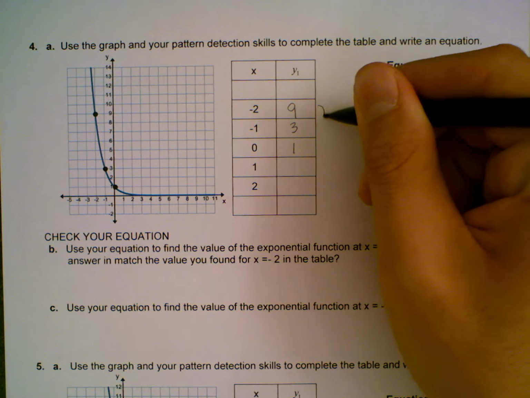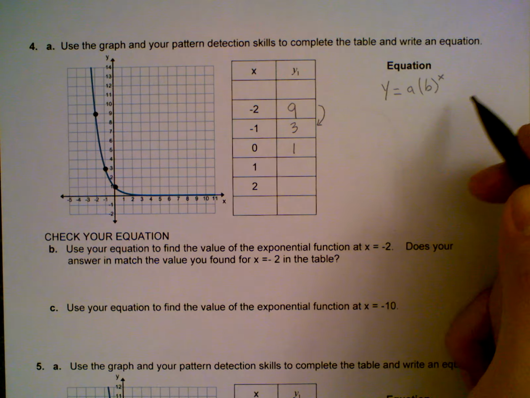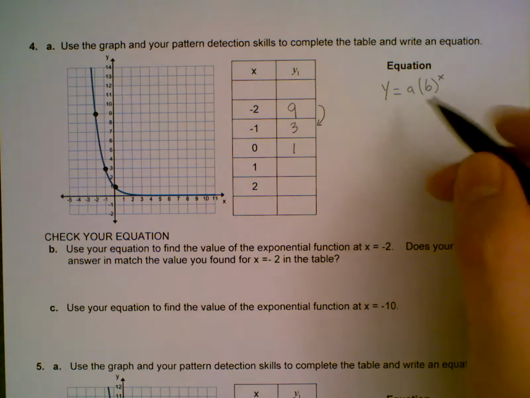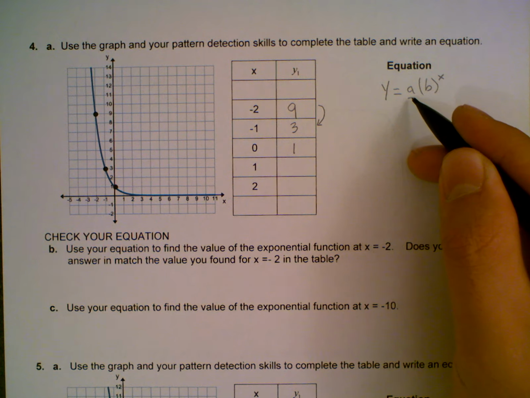So remember, when we're putting an equation into Socrative, we want to know 2 things. We want to know what a is. And once again, a is that initial value, or it's my y-intercept. So when x equals 0, what is the y value? That's what we're going to put in for a.